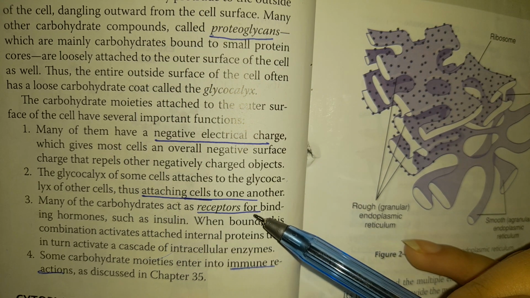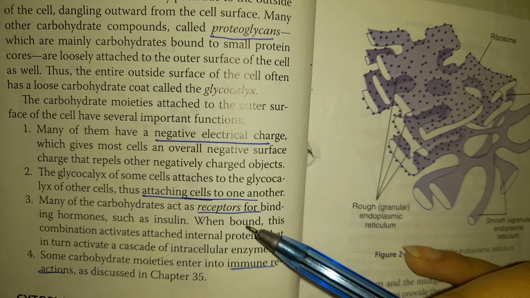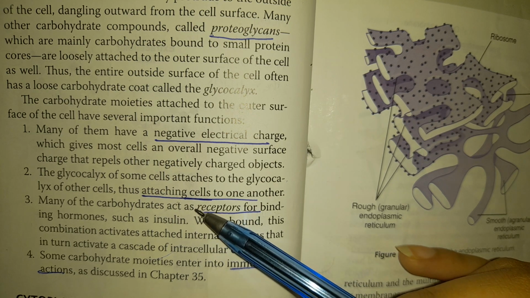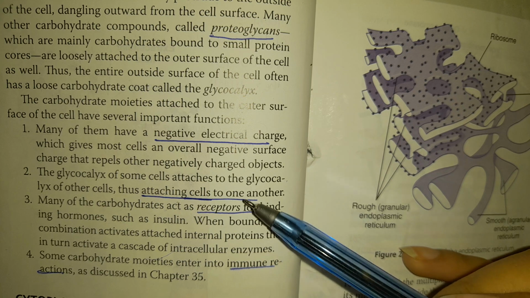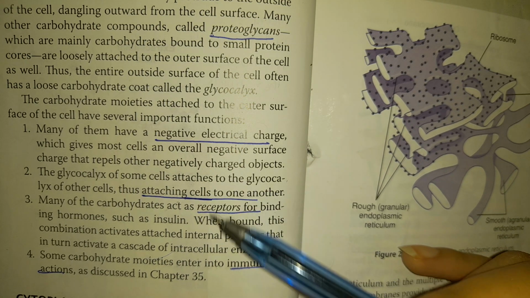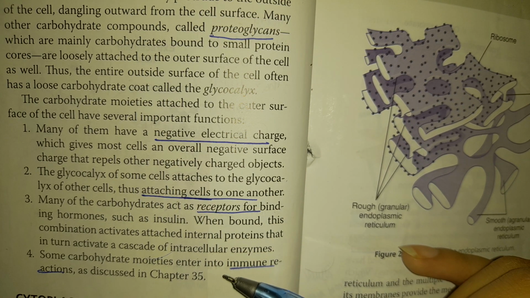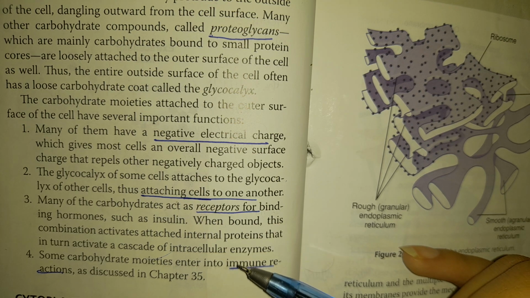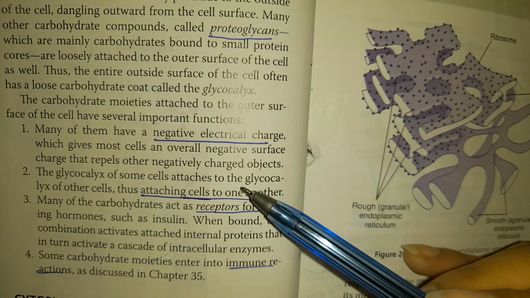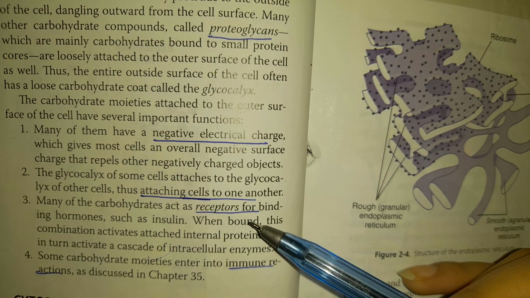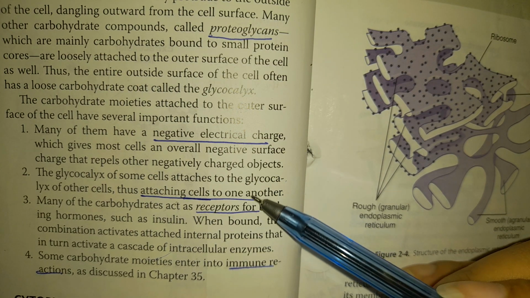They can also act as receptors, like the receptors of insulin, and when bound, this combination allows glucose to be absorbed into the cell. And some carbohydrates are also involved in immune reactions. So we have the negative charge, the role in immunity, receptors, and attachment or adhesion.